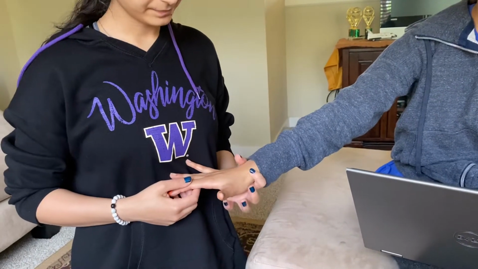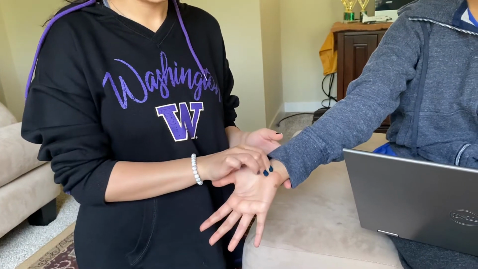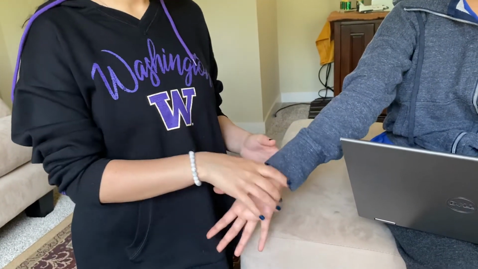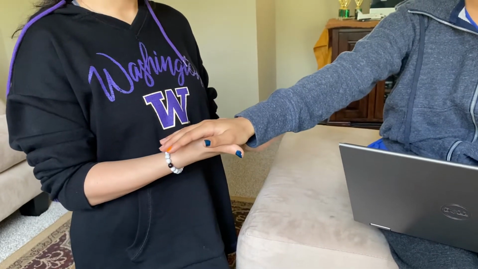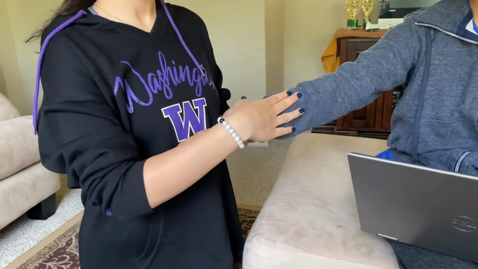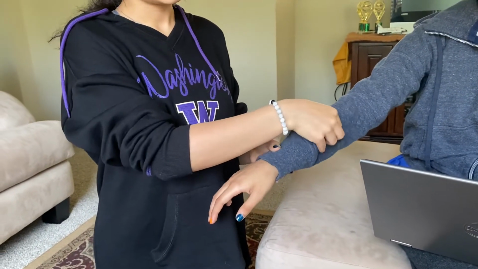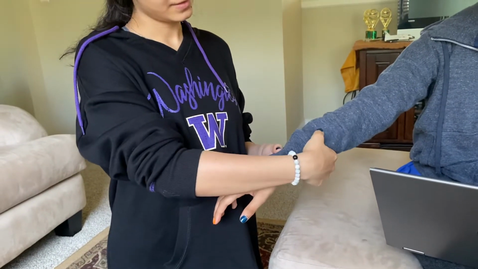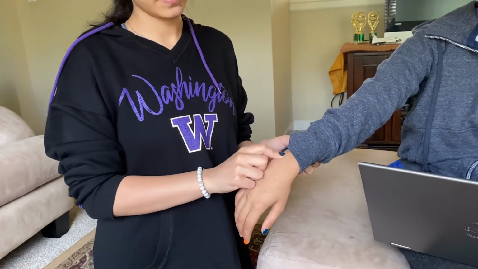Please palpate my carpal tunnel. The carpal tunnel is right here. Please palpate my ulna. That's the bone on the pinky side. Please palpate my radius. And that's the bone on the lateral side, the thumb side. Please palpate my styloid process of ulna. That's this bony bump right here.